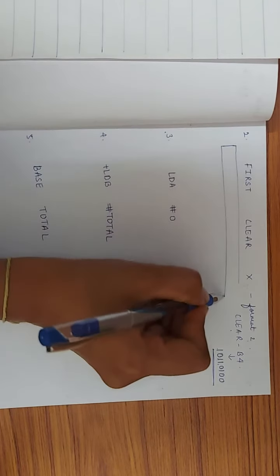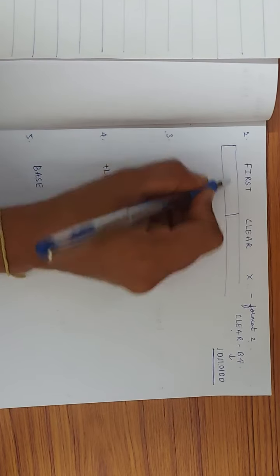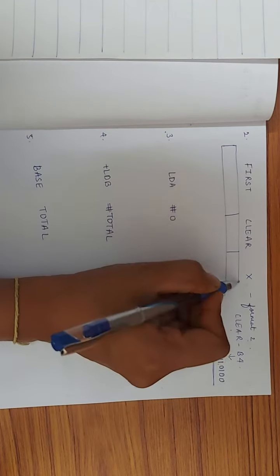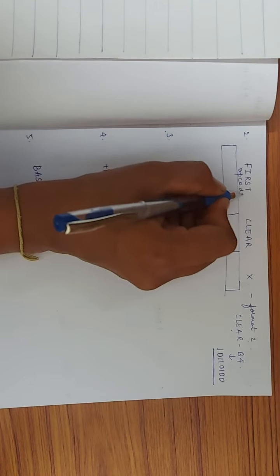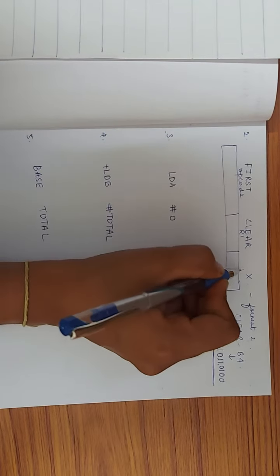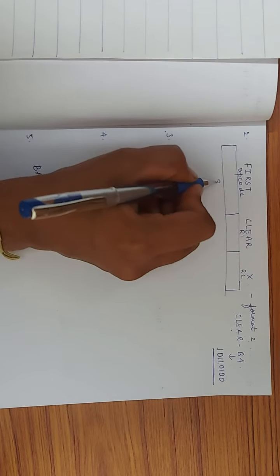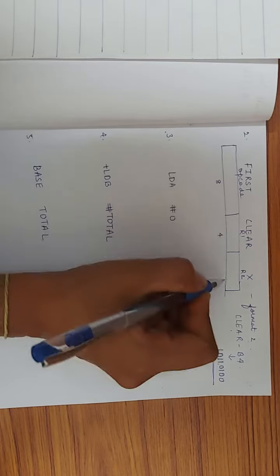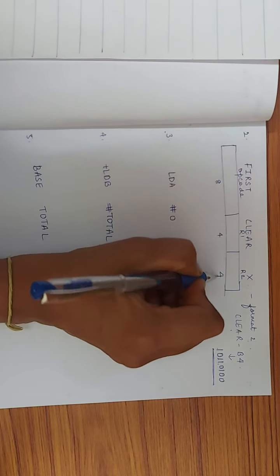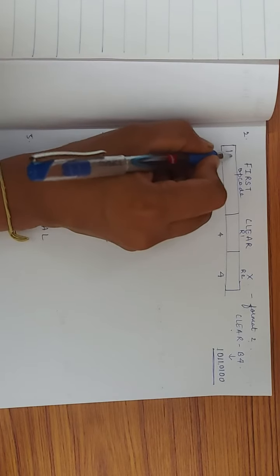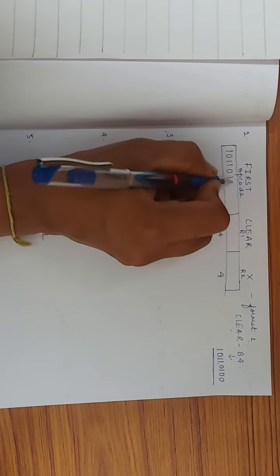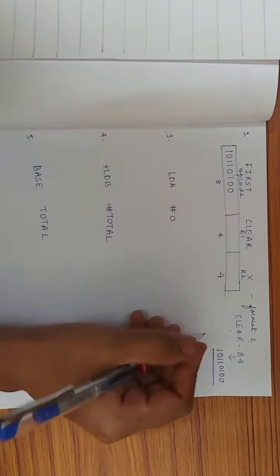We are going to represent it in this way. This is the opcode, this occupies the first register, and this occupies the second register. I will just write it over here: opcode, register 1, register 2. The opcode occupies 8 bits, register 1 occupies 4 bits, and register 2 also occupies 4 bits. So what is the opcode value for CLEAR? 10110100.